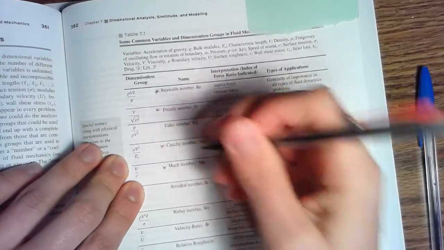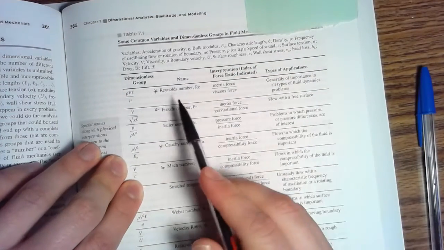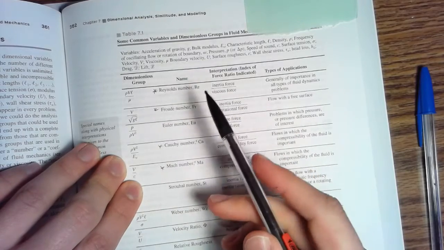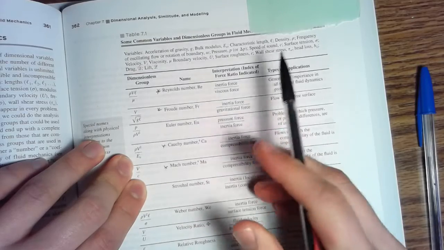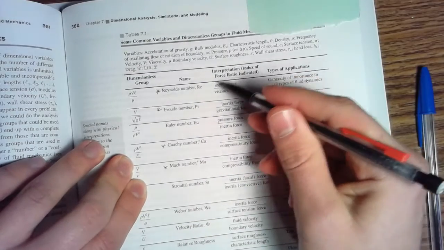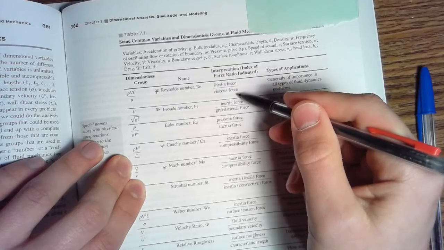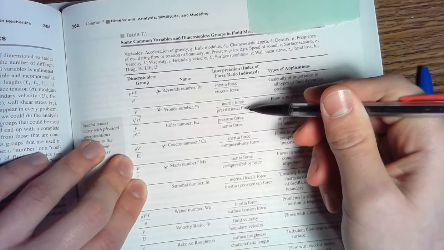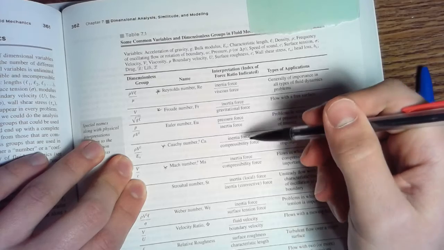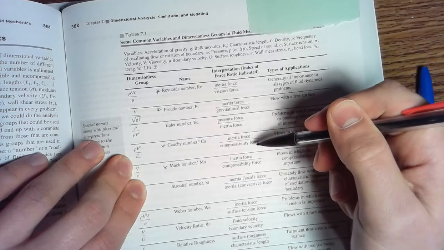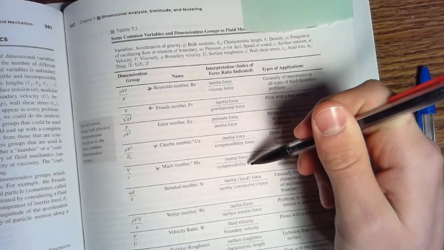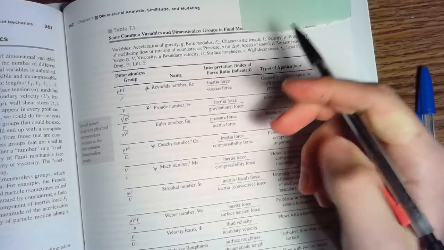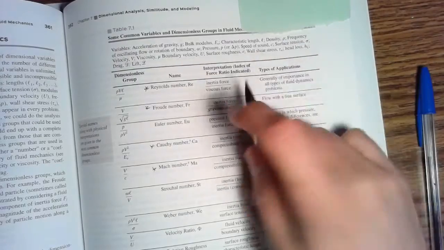But I wouldn't be surprised if one thing that he might ask is, what's the interpretation or the ratio of the Reynolds number? And it'd be a multiple choice. And the correct answer would be the inertia force over the viscous force. Or for the Froude number, this is the inertia force over the gravitational force. Cauchy number is the inertia force over the compressibility force. And Mach number, inertia force over compressibility force.